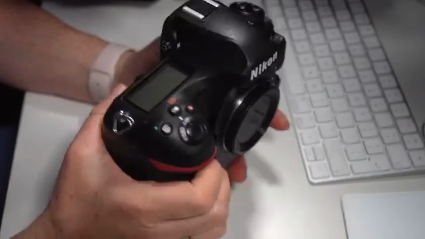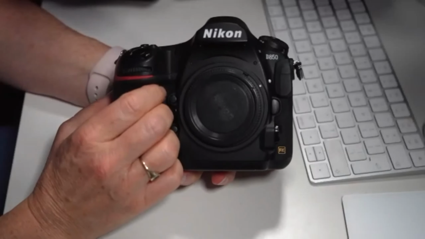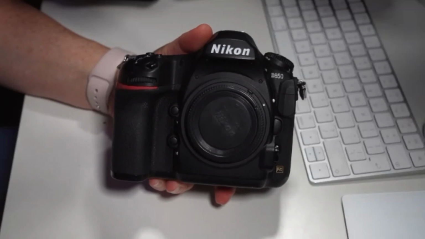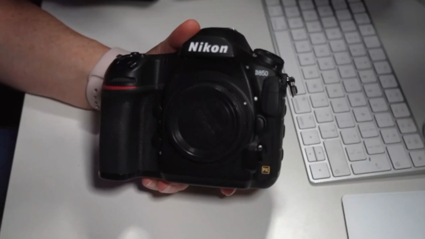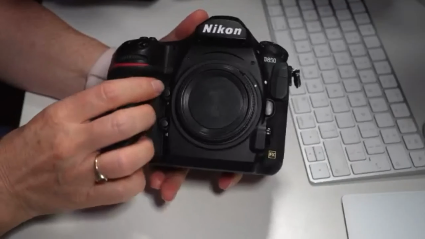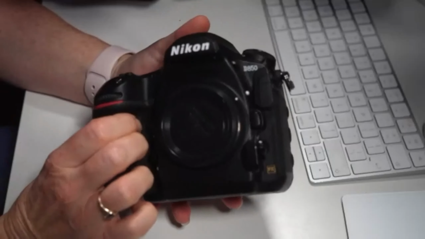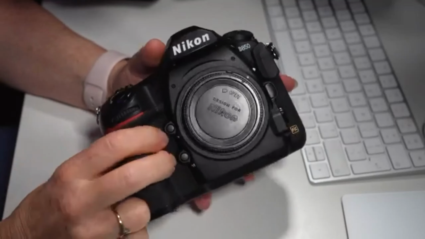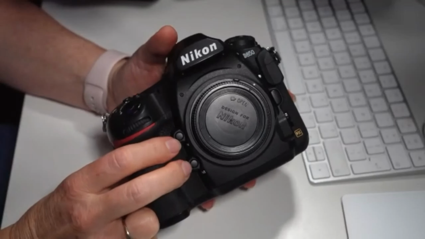So that's the Nikon D850. It retails new for about £2,700, but you could pick up a like new secondhand model for £2,200, something like that. So again, a nice camera that is attractively priced, or is an attractive saving if you went for secondhand.